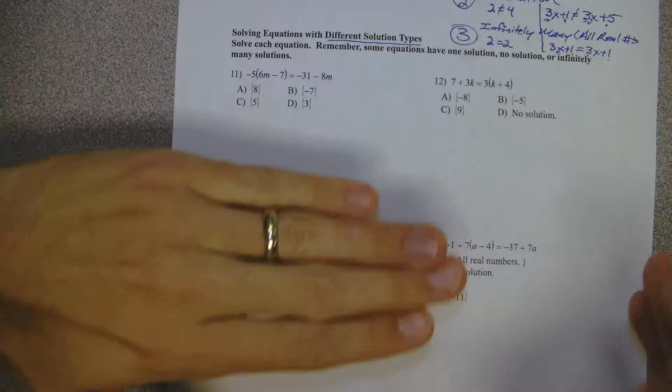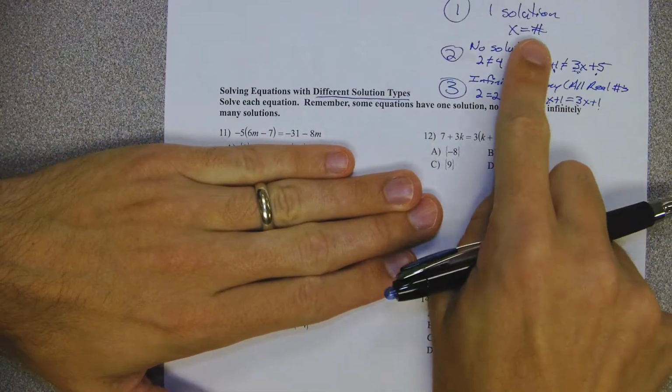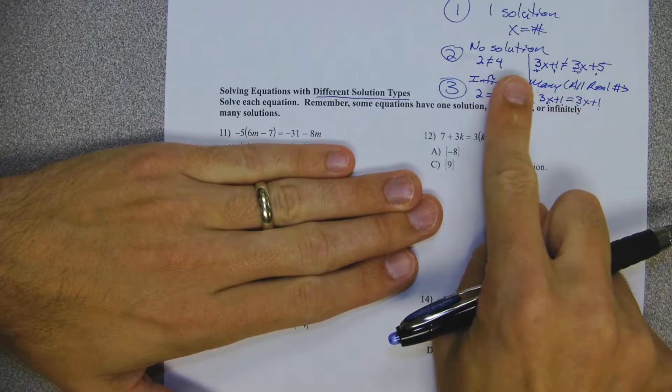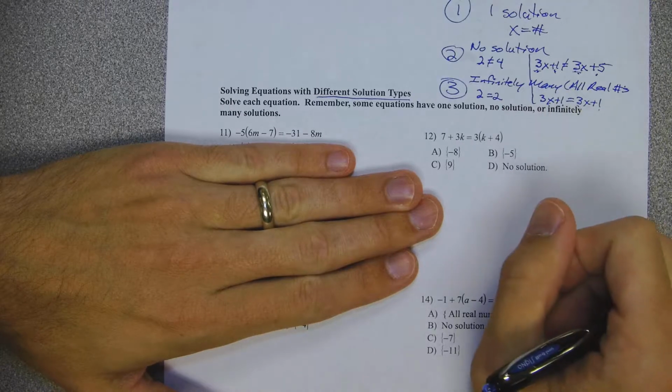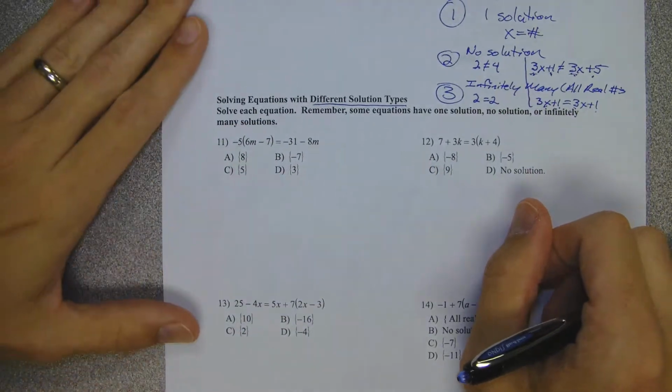Now, if you're dealing with something where you don't have choices, well, then you're just going to have to be vigilant. If you ultimately work it out to something like this, well, then you know there's one solution. Or if it starts looking like either of these, well, again, you'll know what's going on. So let's try number 11, work through it so you can see how it is truly a one-solution scenario.